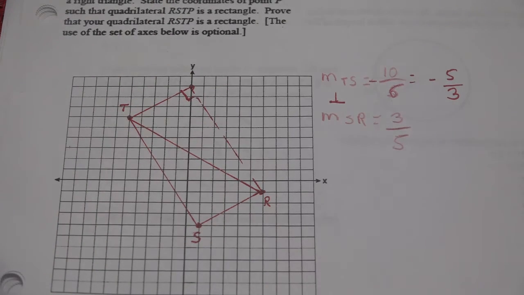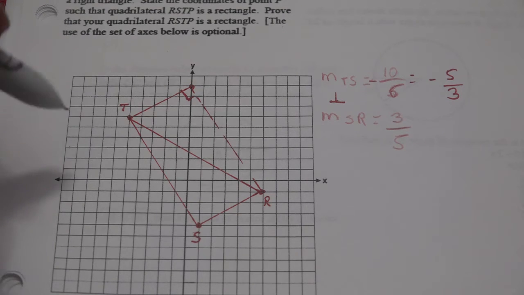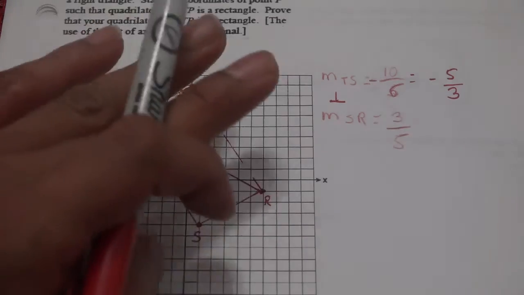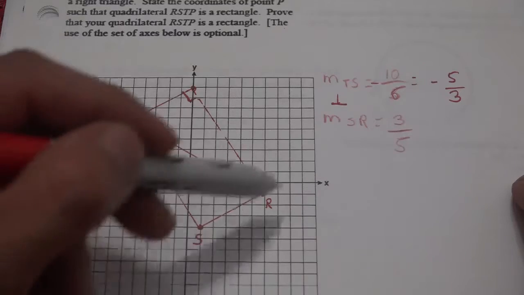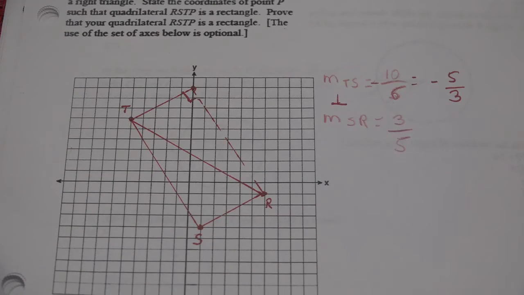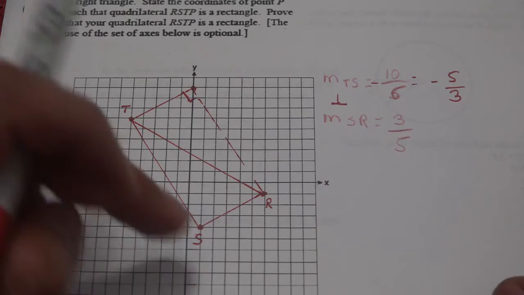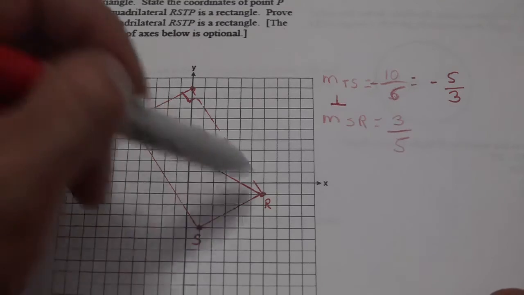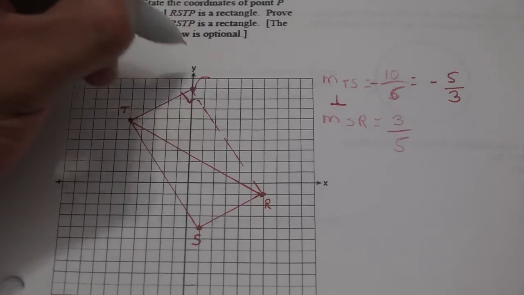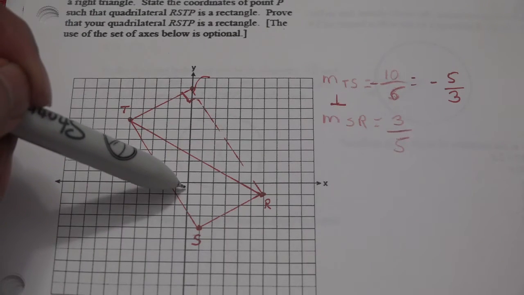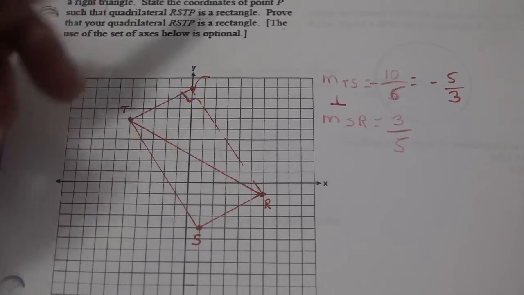Now, the explanation right here is very lengthy. So what you're going to write is the following. You proved that it was a right triangle, okay? Because the slopes of ST and SR are perpendicular. Got it? Now, to prove that this is a rectangle, and state the coordinates of point P. Point P would be, this is 0, 0, so that would be 0, 9.